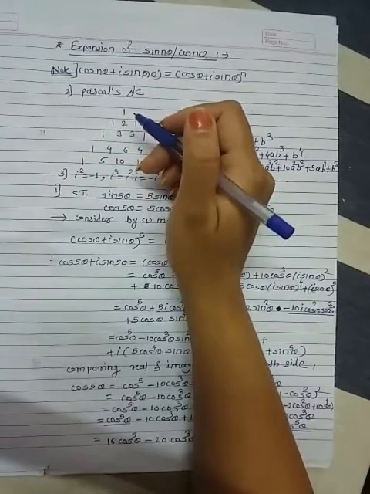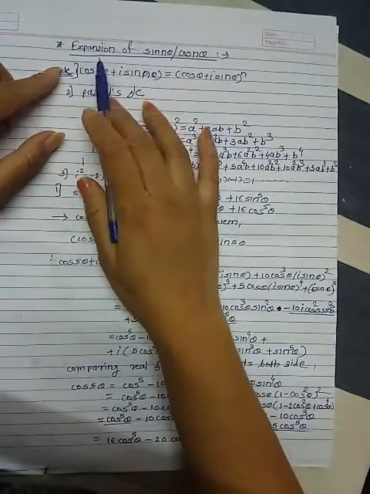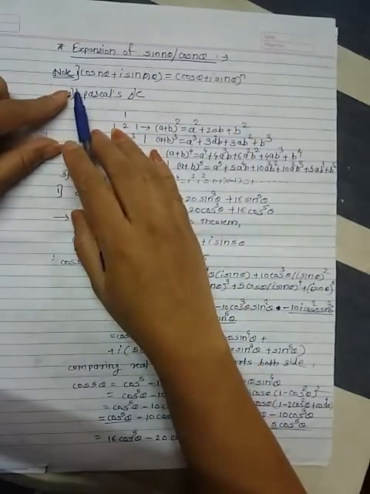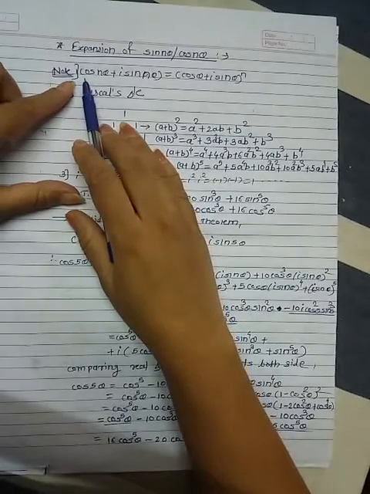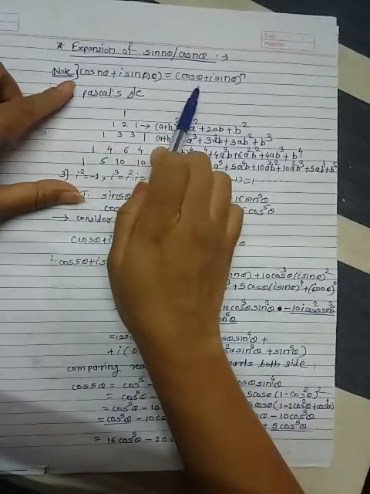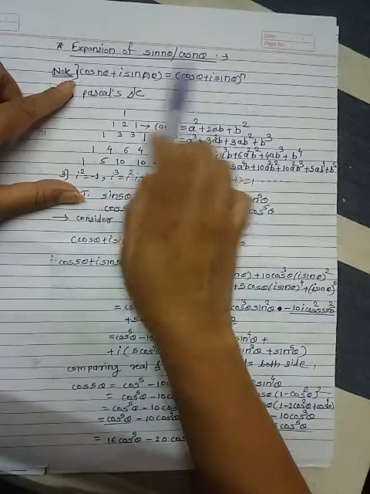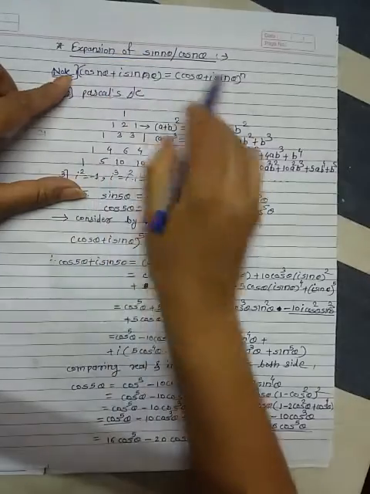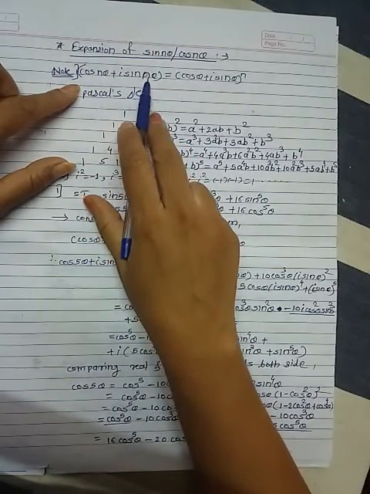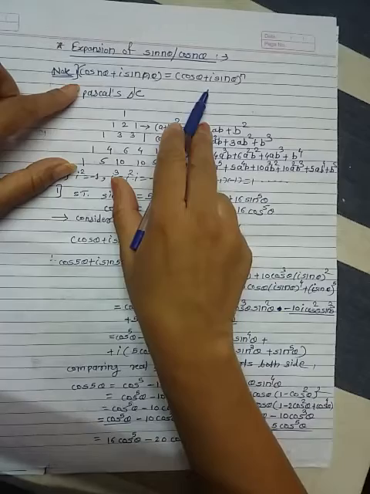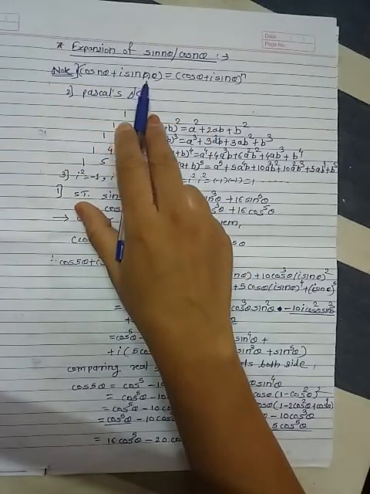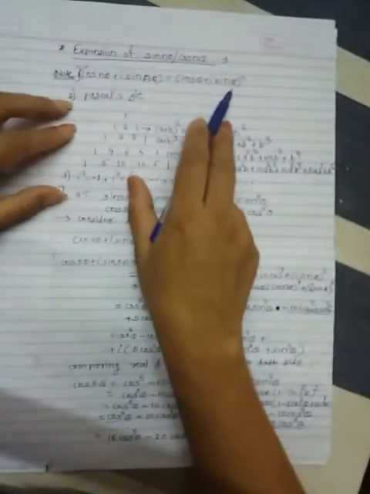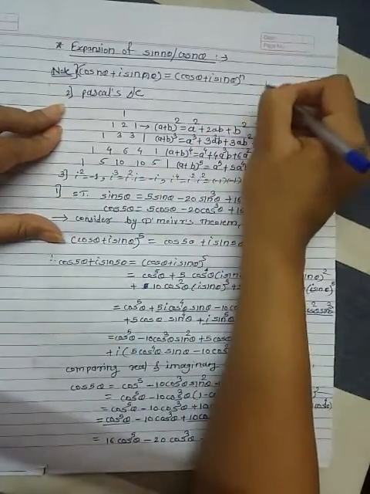Hello everyone. Let's consider the next point, expansion of sin n theta or cos n theta. Consider these notes first. By De Moivre's theorem, (cos theta + i sin theta)^n is nothing but cos n theta, with this n attached to the angle. Now we are going to use the reverse of this statement, that is, cos n theta + i sin n theta is nothing but (cos theta + i sin theta)^n. This is by De Moivre's theorem.